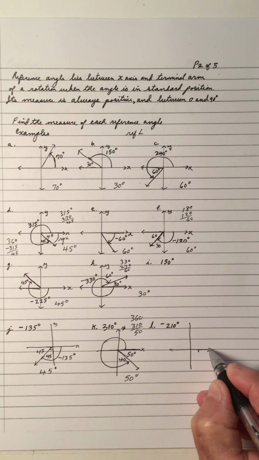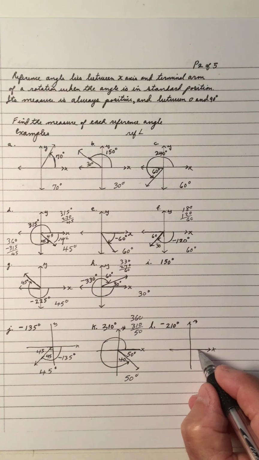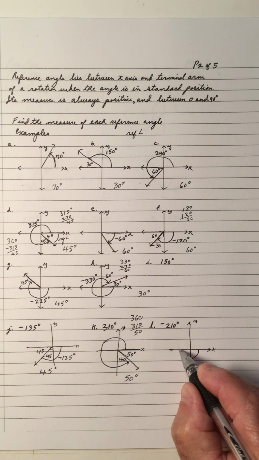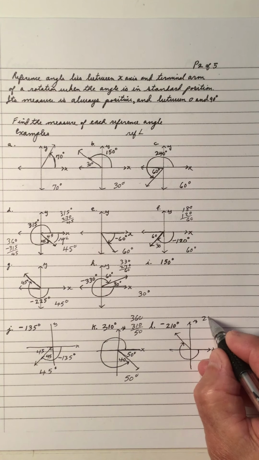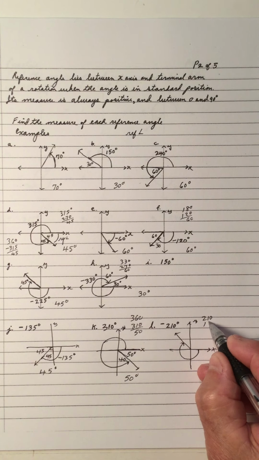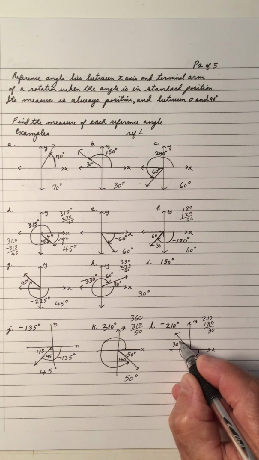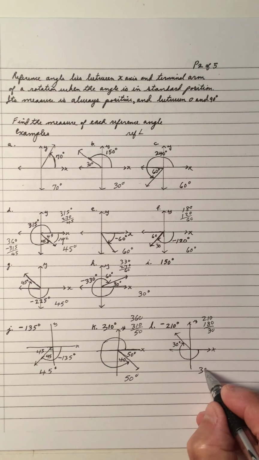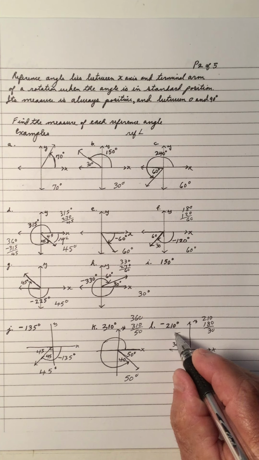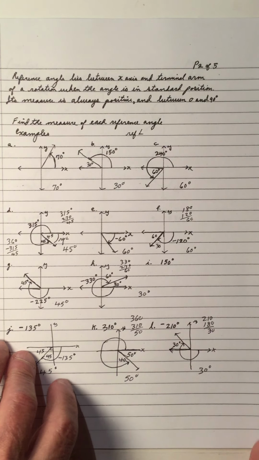Negative 210. There's the x-axis, there's the y-axis. Negative 90, negative 180, and so much more. So, how much is that? Well, that's 210 negative. We went 180, so there's 30 more. So this angle is 30. So that's negative 90, negative 180, and 30 more. So the reference angle is between the terminal arm and the x-axis. I keep repeating that. Extremely important angle.